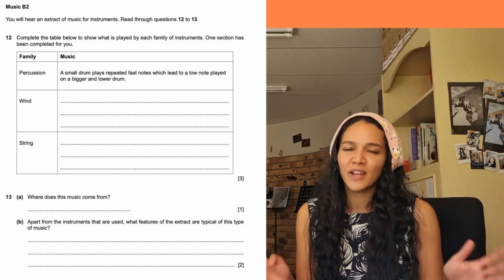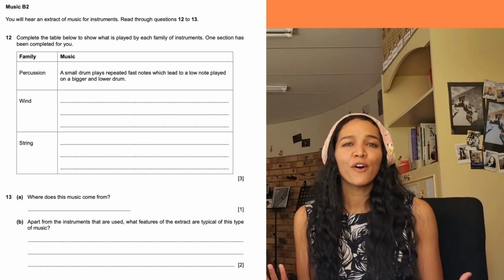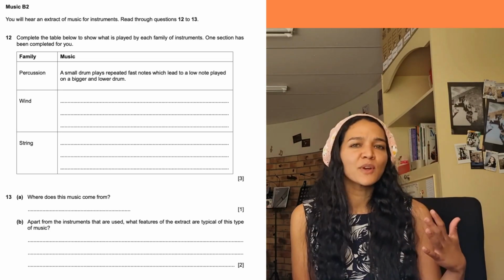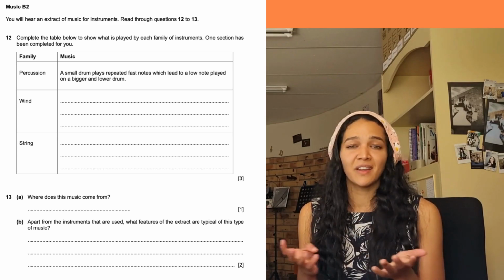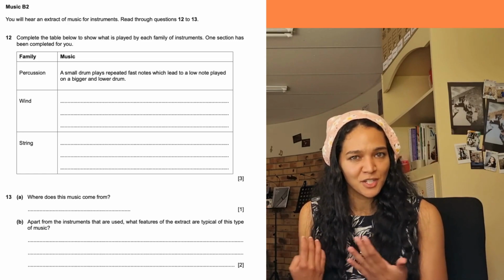And if you look at the grade thresholds and the examiner reports on the School Support Hub, you will see that these questions are usually where candidates actually lose their marks, not gain them. So it's quite interesting. And today we're going to find out why and how exactly we can change that, how we can actually boost our marks here instead of losing our marks here.